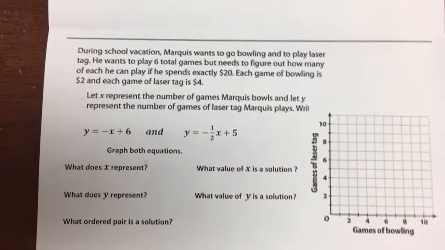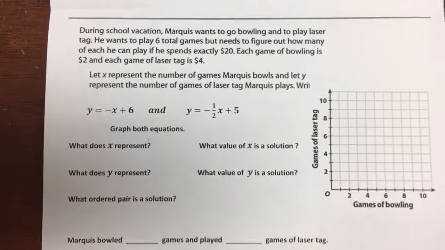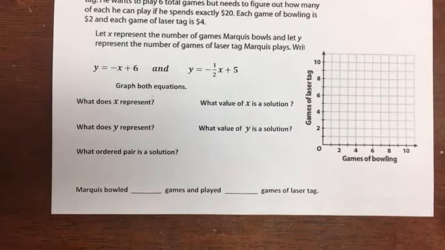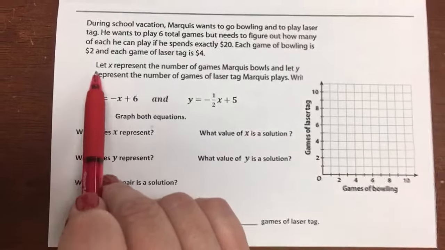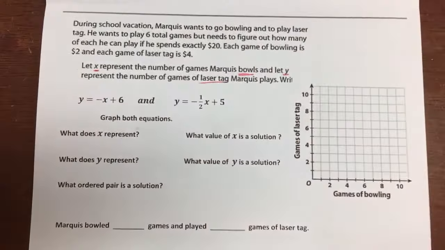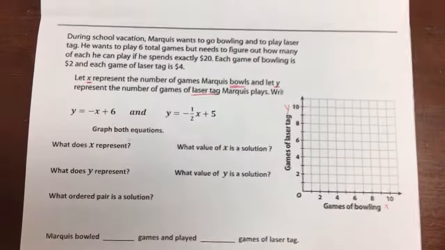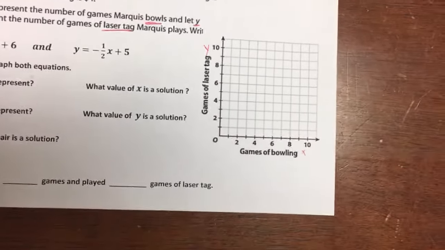Okay, our second example. During school vacation, Marquise wants to go bowling and play laser tag. He wants to play 6 total games, but needs to figure out how many of each he can play if he spends exactly $20. Each game of bowling is $2, and each game of laser tag is $4. We're going to let X represent the number of games he spends bowling, and we're going to let Y represent the number of games for laser tag. So over on our graph, X is bowling, Y is laser tag. Okay, so these are the two equations we're going to graph to get our solution.